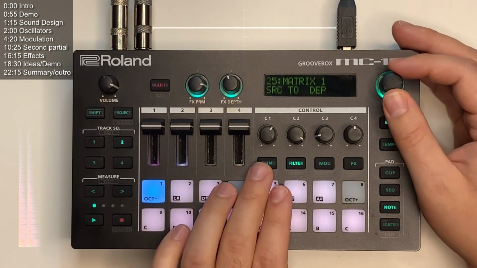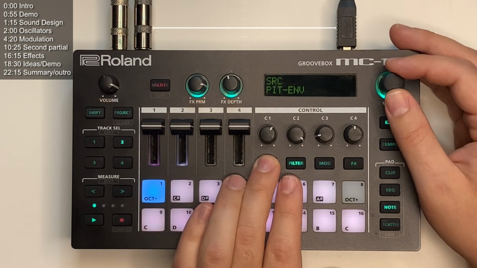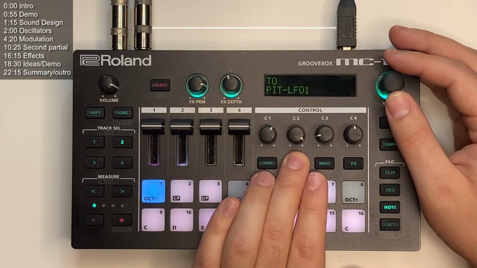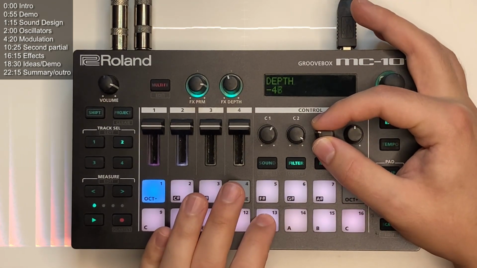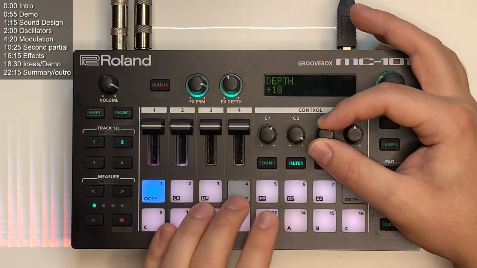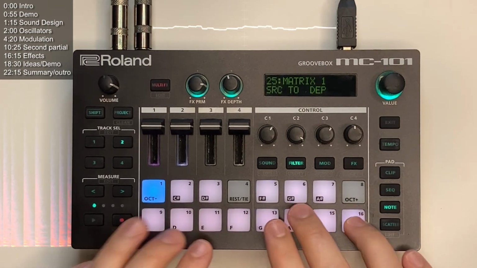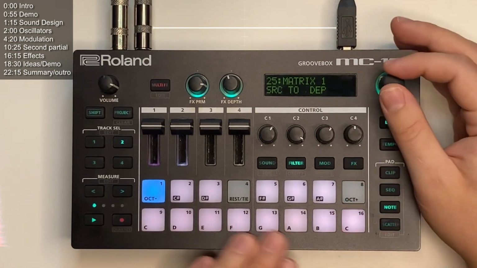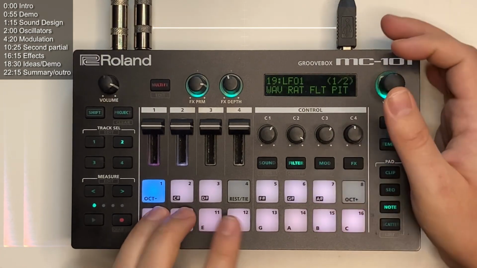And then we are going to come back to the matrix. We are going to send... What do you think? Well, maybe filter envelope to pitch LFO1, depth high, maybe depth lower. That sounds all right, I think. Maybe I want to increase the rate a little bit more if I can. I can't.